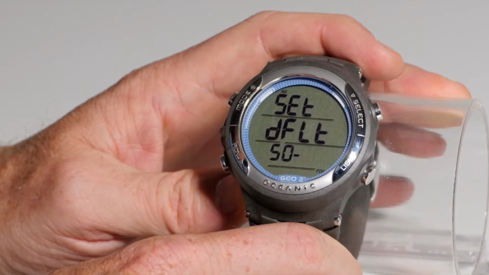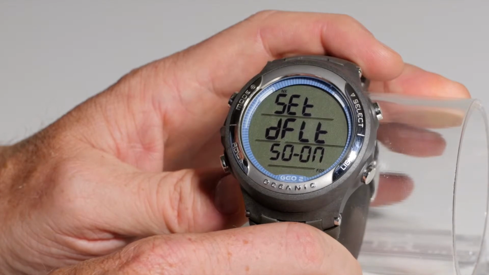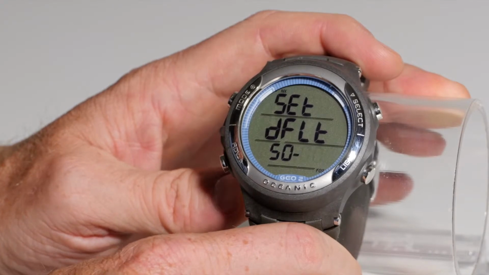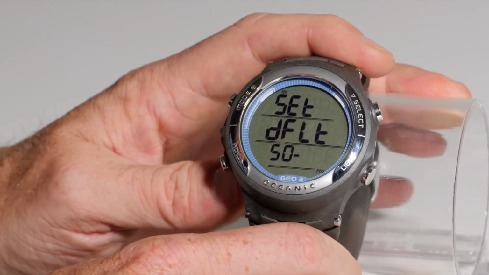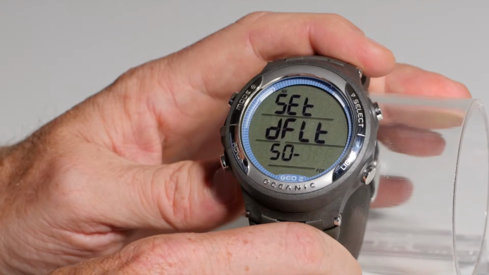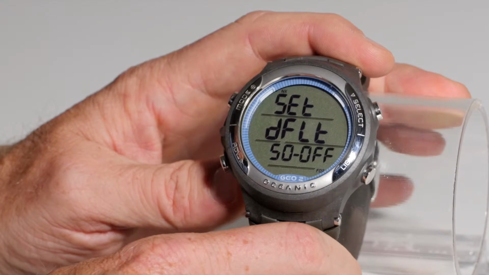The 50% default on will have the computer default to 50% nitrox 10 minutes after you exit the water. This is to get the diver accustomed to going in and confirming that the dive computer is set to the proper nitrox setting prior to each dive. By turning it off, the computer will stay at whatever nitrox setting you have until the computer shuts down, either 2 hours after activation if you do not dive, or 24 hours from the time you exit the water.